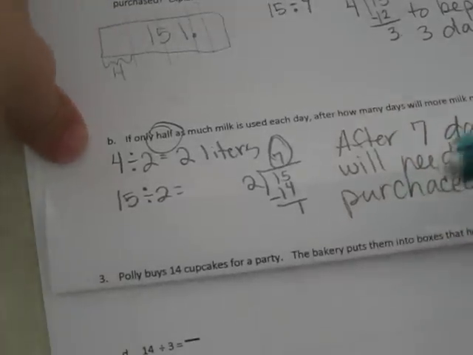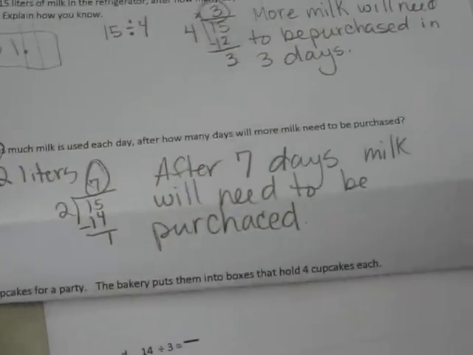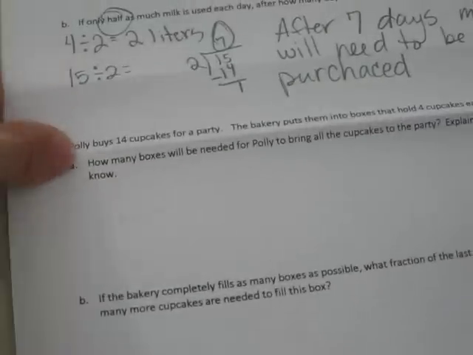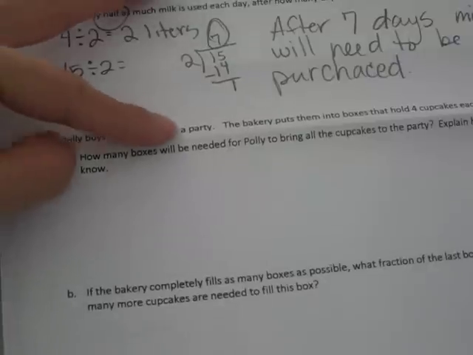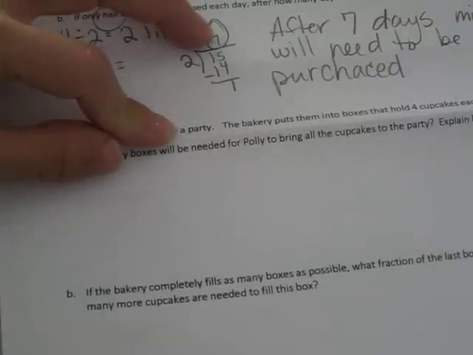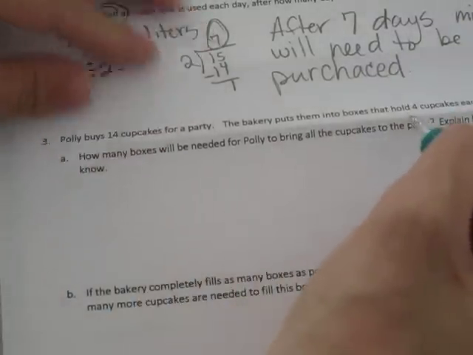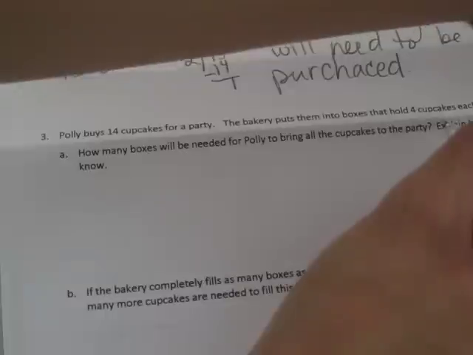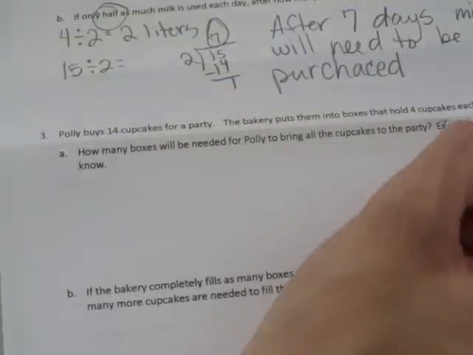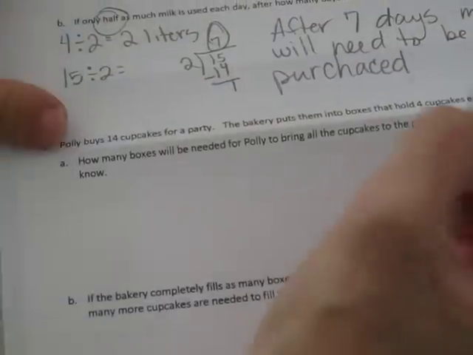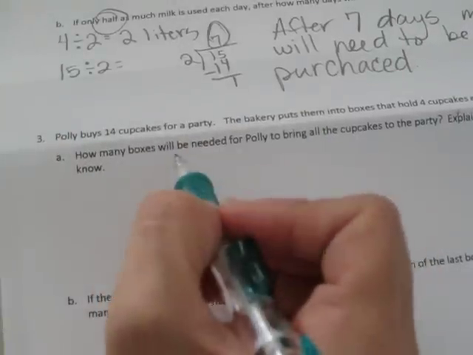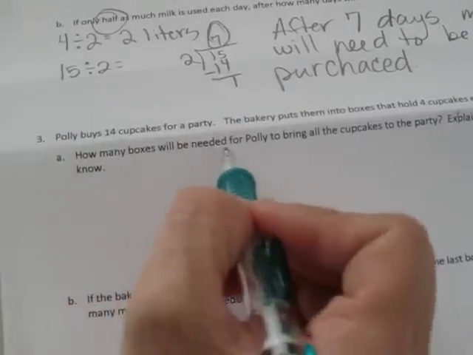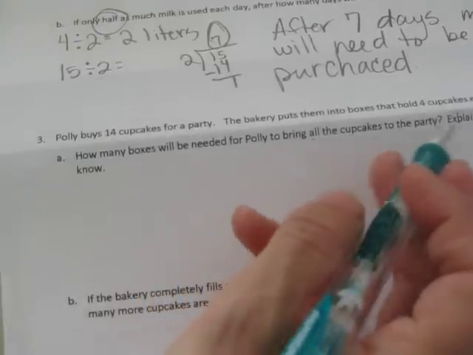Okay, so let's look at number 3. Don't forget to write your sentences. Polly buys 14 cupcakes for a party. The baker puts them in boxes that holds 4 cupcakes each. How many boxes will be needed for Polly to bring all cupcakes to the party?